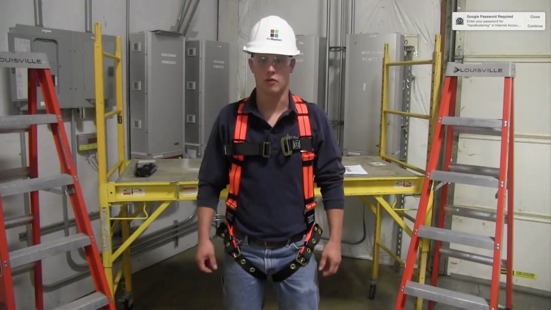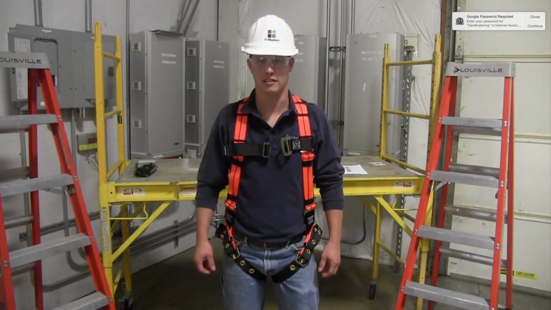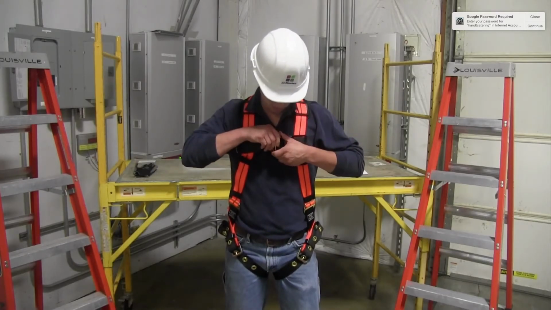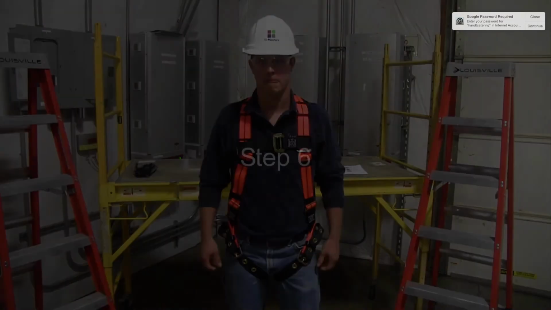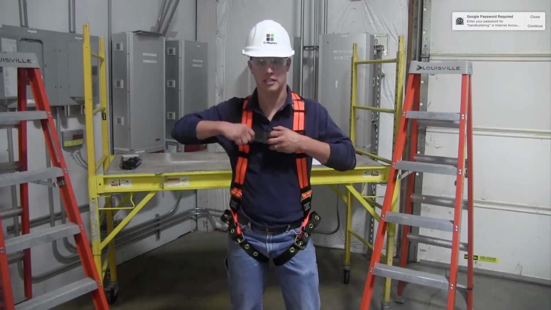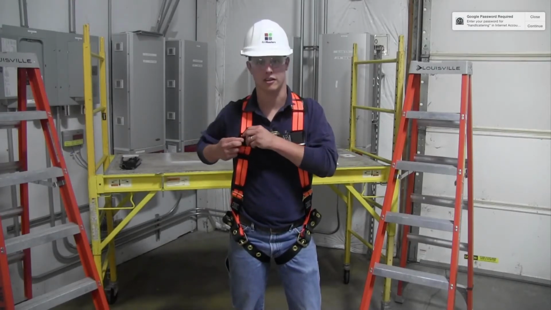For the 5th step, we will connect the chest strap and make sure it is in the center of your chest. For the last step, after everything is buckled, make sure all your straps are tight and tucked away and secured.